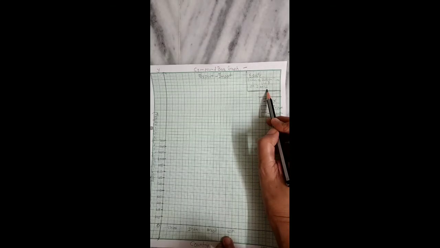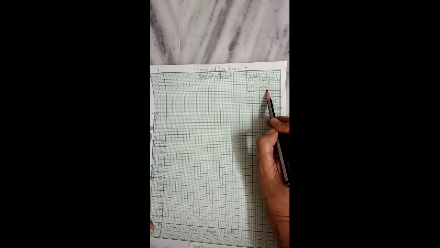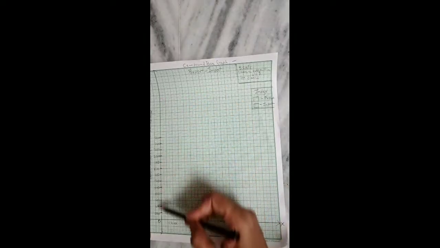Now you will be wondering what is the x-axis and what is the y-axis. Students, have a look here. The horizontal line is your x-axis, and the vertical line here is your y-axis. On the x-axis, we have shown the countries: China, India, Brazil, US.